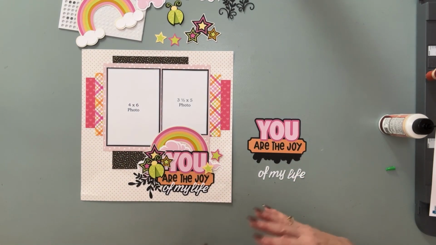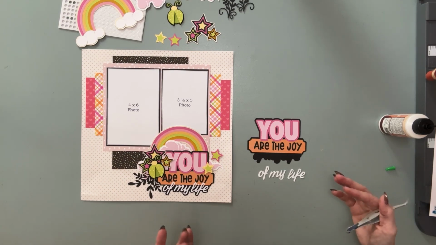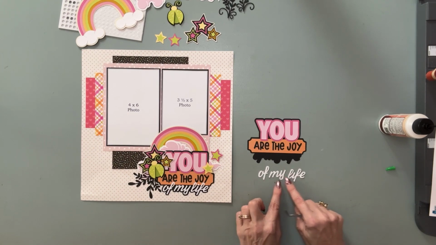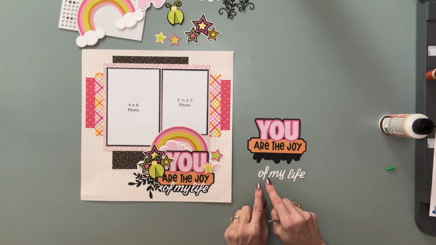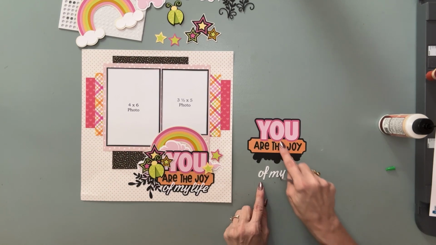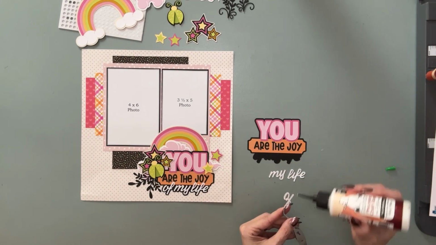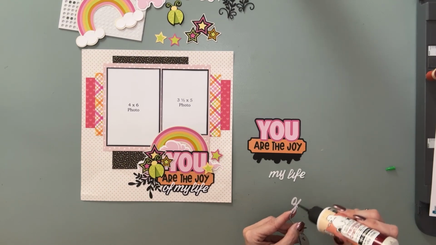So we can add something that's totally different, right? "Of my life" could have been a serif font, or in this case, we're making it a cursive font so that these letters flow together. And if you look, they're very different than what we have here. So remember that opposites attract when you're going to pair your fonts.